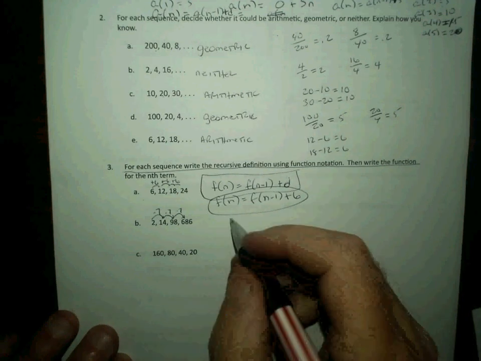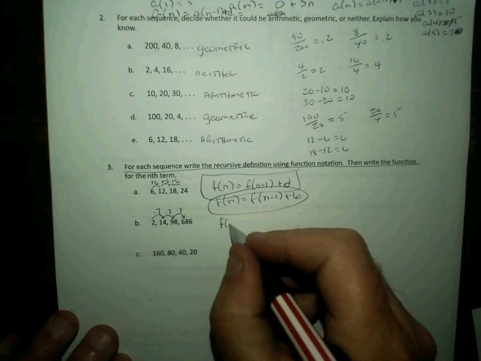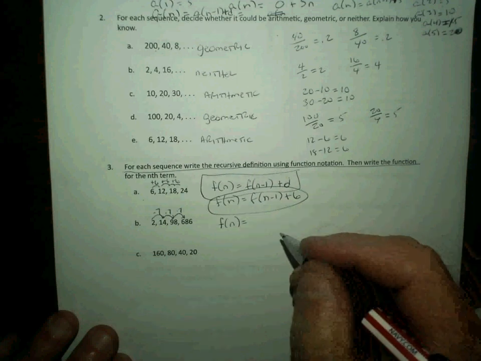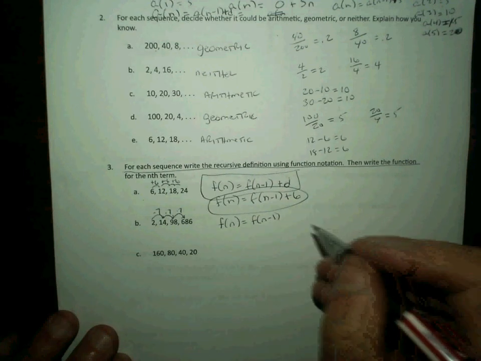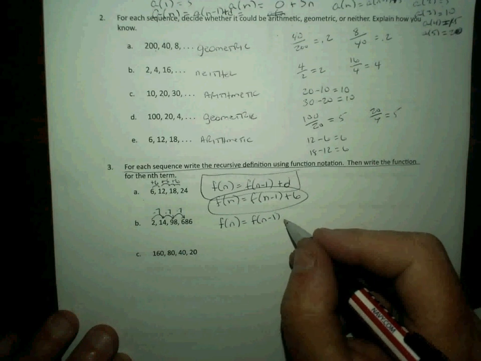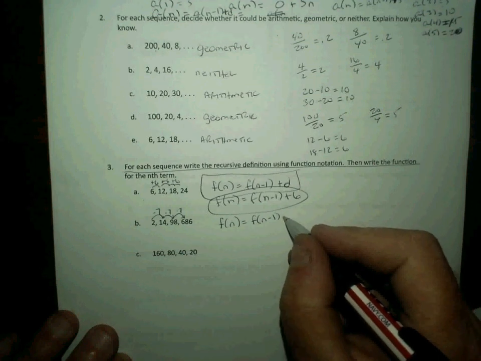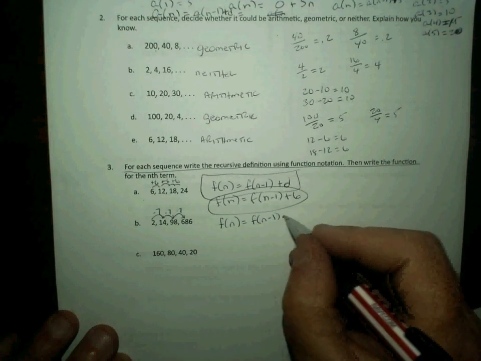So if we're multiplying by 7 each time, what kind of sequence is it? Geometric.